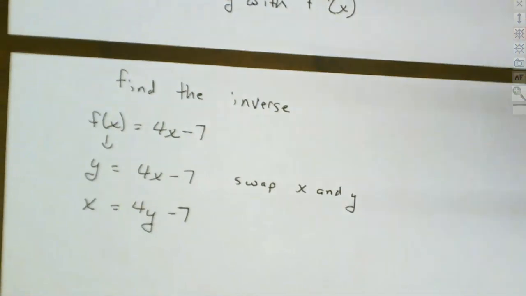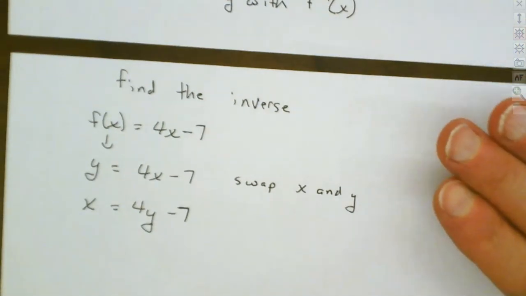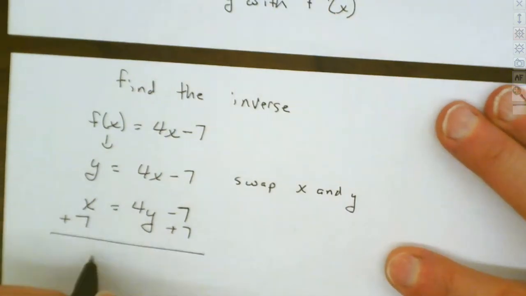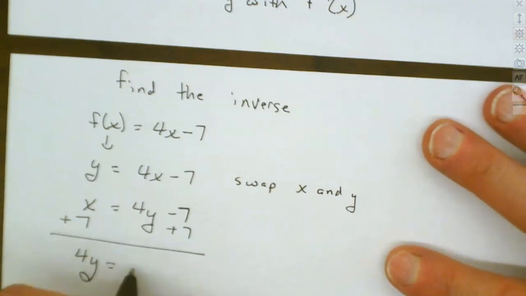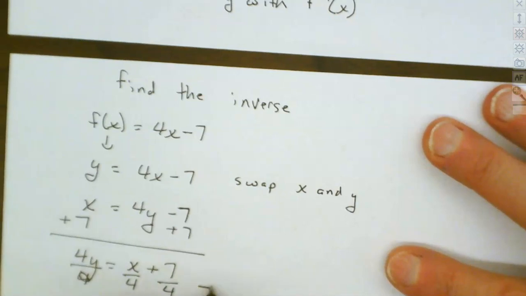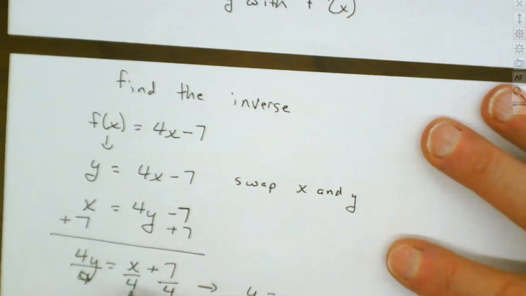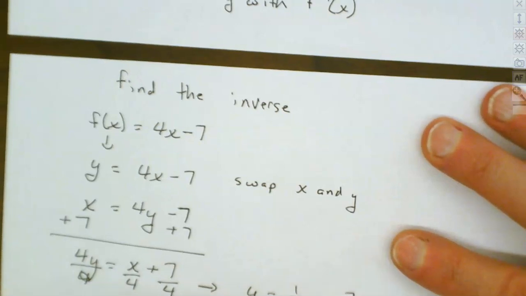And now we just solve it again. This time we solve it for y. So I'm going to add my 7 over. Now we've got 4y equals, when I move it over, x plus 7. We'll divide by our 4. That gives me y equals x over 4, or 1/4 x plus 7/4. And we replace that y with f inverse of x.